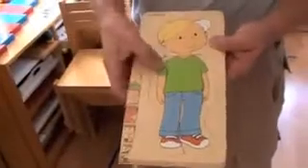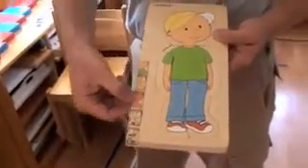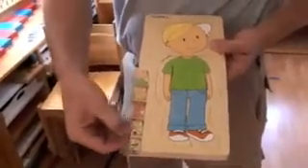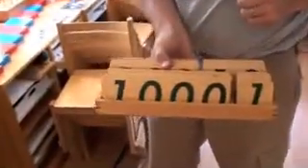So we also have different types of games. This is to show the body, so we can see that this kid is actually dressed up, and there's the skin, then the muscles, then the organs, then the skeleton. This is a game that we teach the children in order to count up to 9,999.